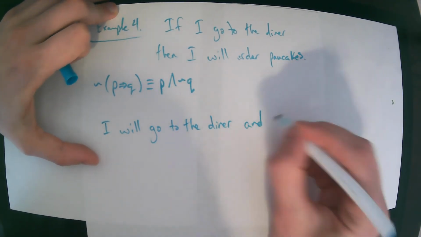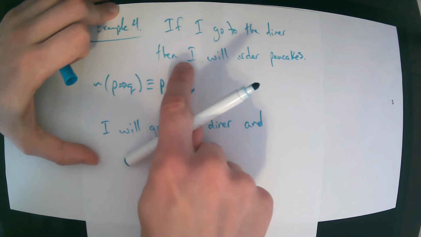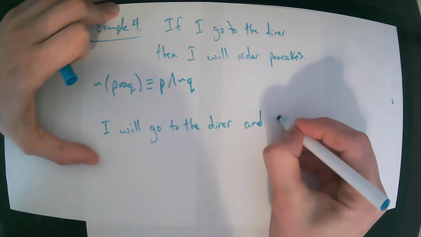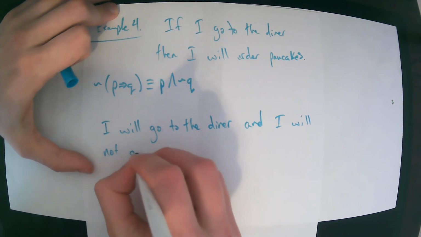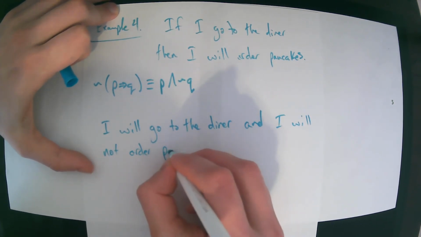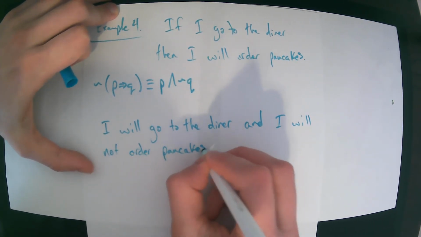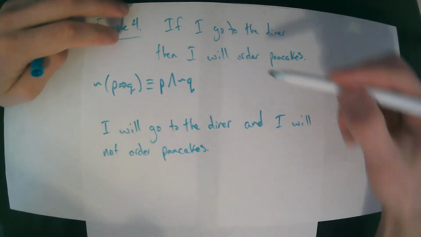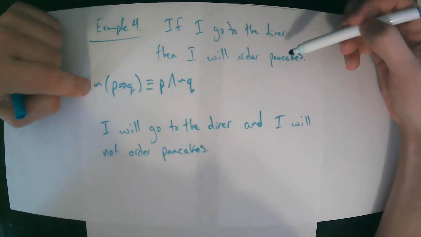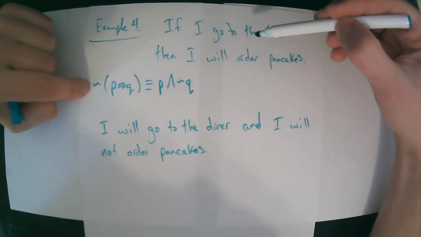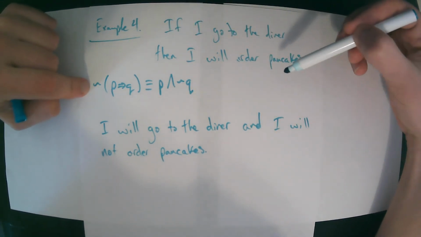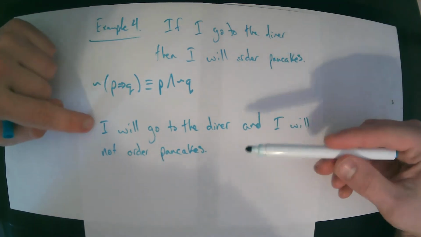Let's try to keep it grammatically correct. And, here comes the "and then not Q." So I will not order pancakes. So the negation of this English statement here, trying to say the opposite of this statement, is the same as saying this.